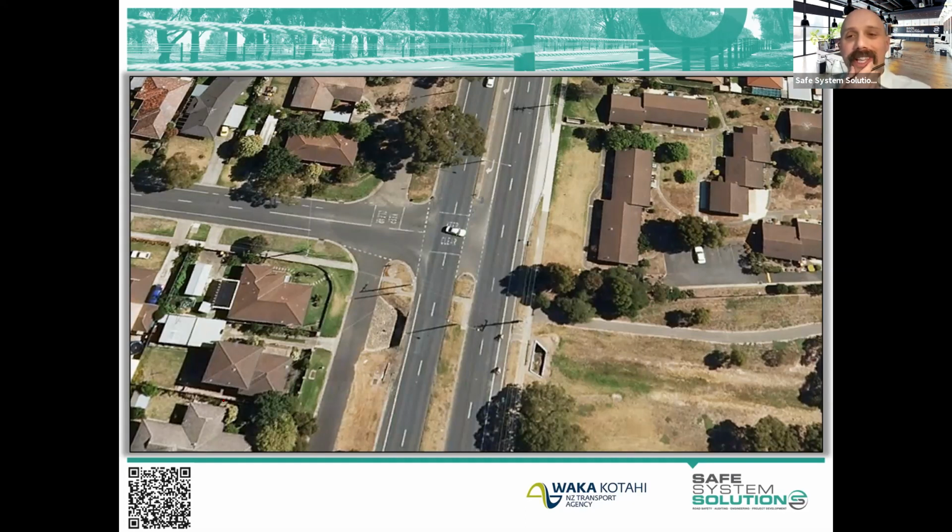What we've got here is a major arterial road, 2 lanes in each direction, with a 70 km/h speed limit. So 70 here, just to remind you of that. We've got a side road here, and it's got a 50 km/h default speed limit, 50.